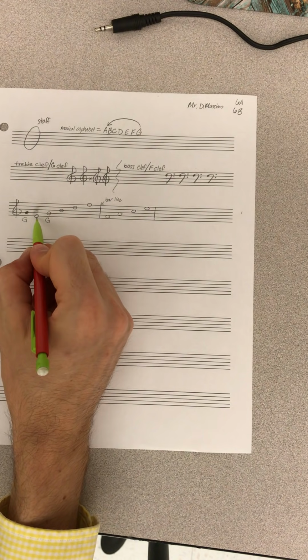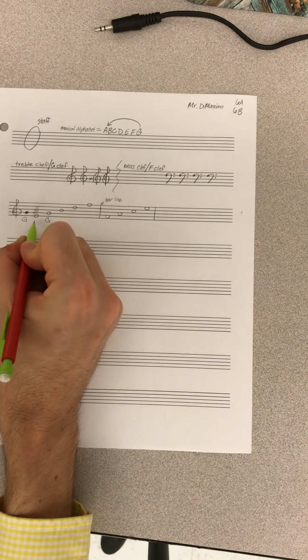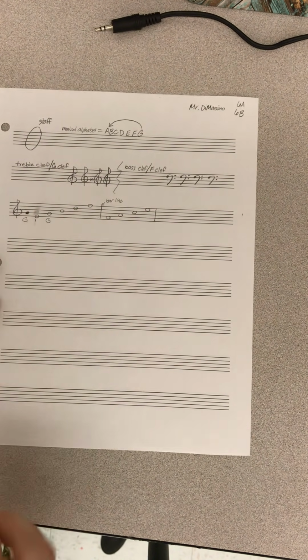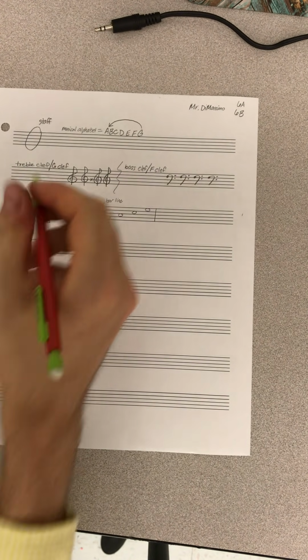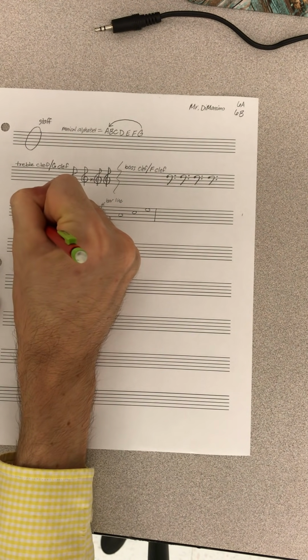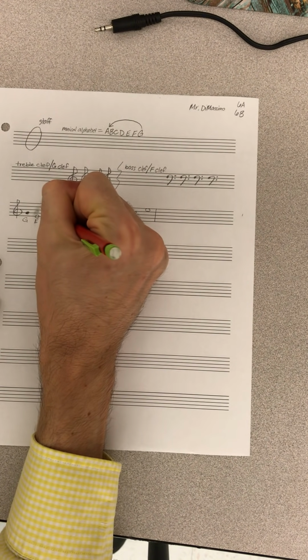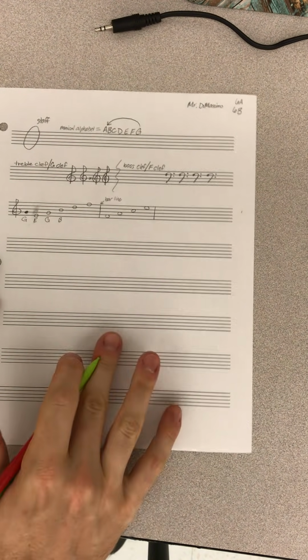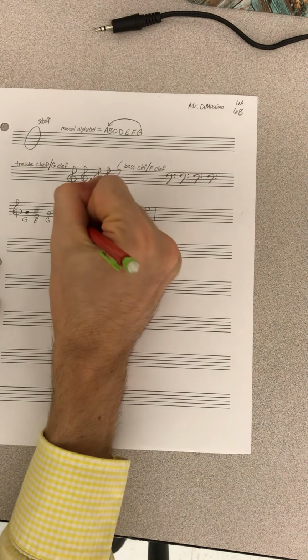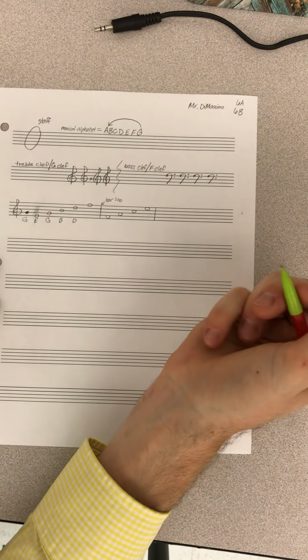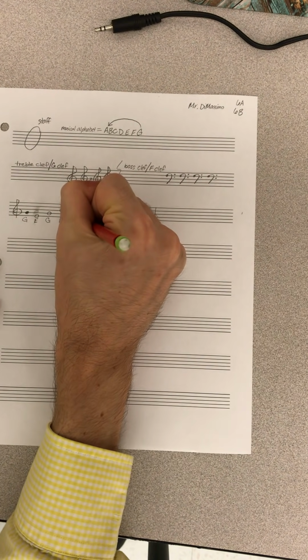Now for the rest of them, we're going to label them. I'm going to show you what they are first. The first one is an E. First line, we have the G after that, and then next is B, capital letters, D, and then F.